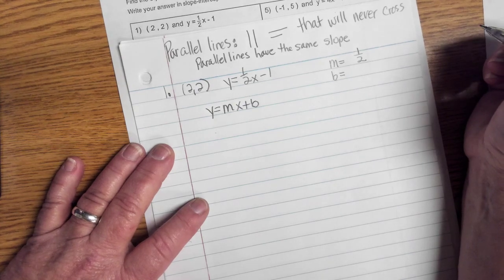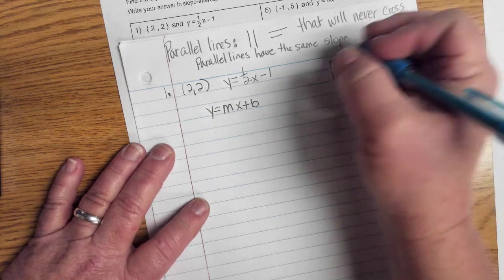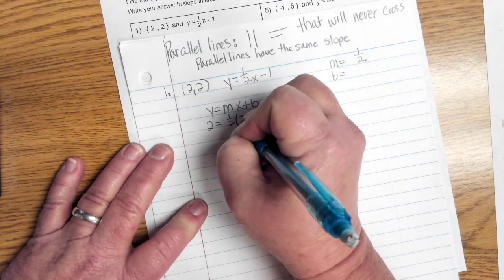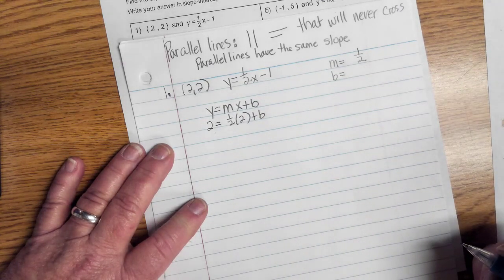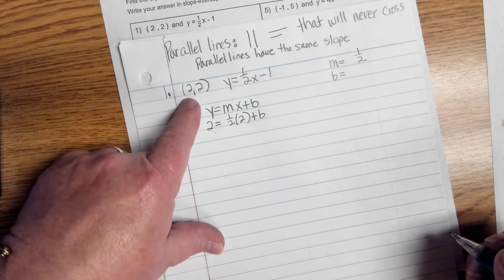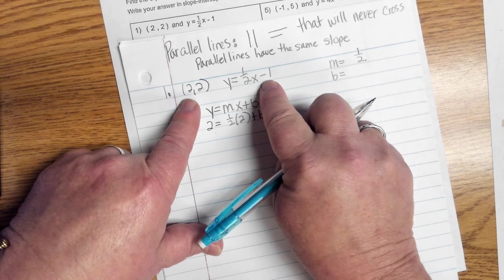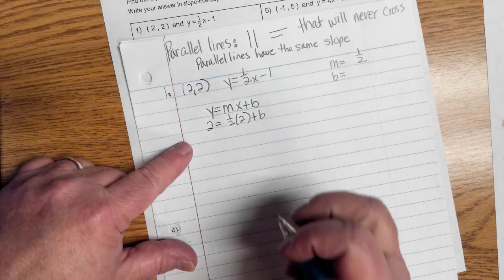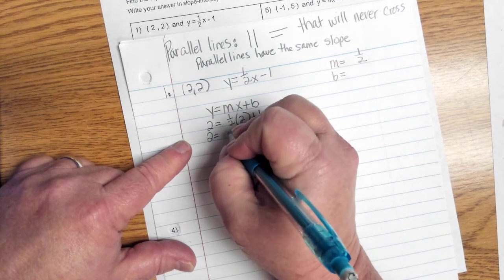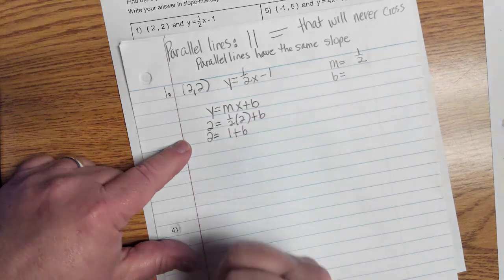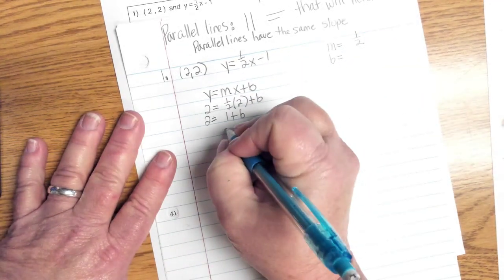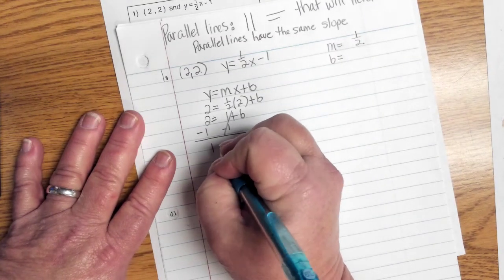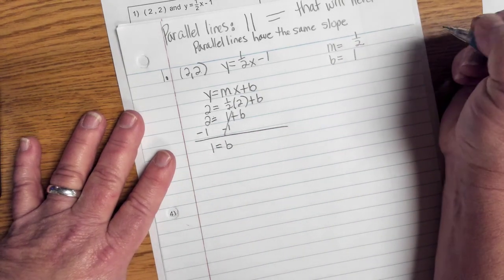Because it's parallel. Okay, so all we have to do is plug in our point: 2 is equal to 1/2 times 2 plus b to find our new y-intercept. So when given a point and an equation, all you have to do is find the new intercept. Okay? All right, so I've got 2 is equal to 1/2 times 2, which is 1, plus b. Then I'm going to subtract 1 from both sides, and I get 1 is equal to b. Boom. Done. What is my new equation?